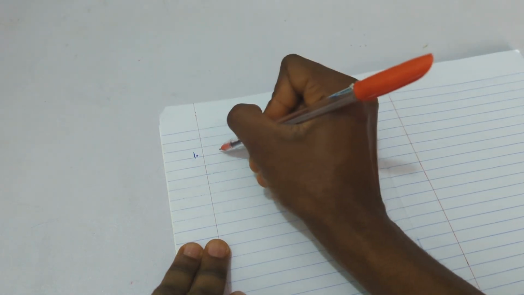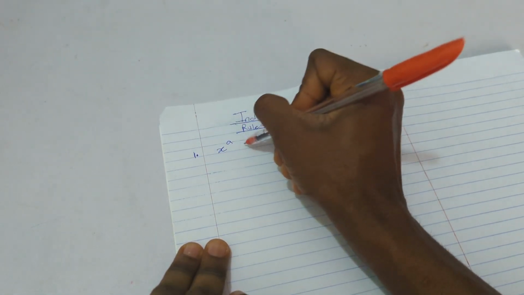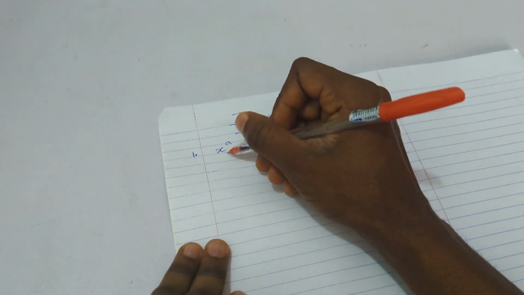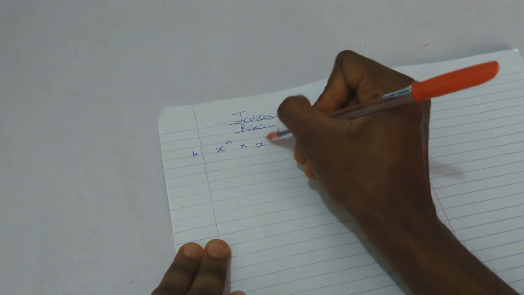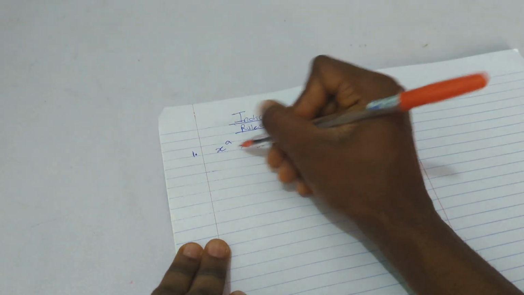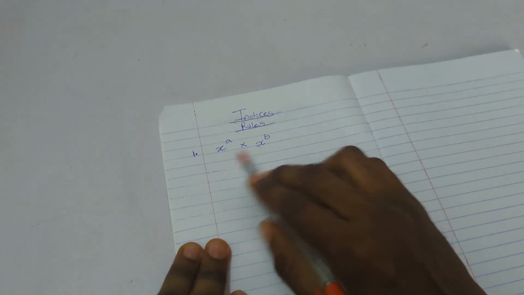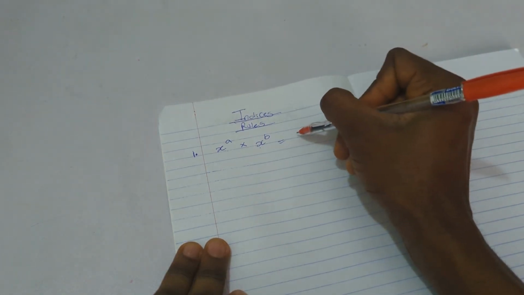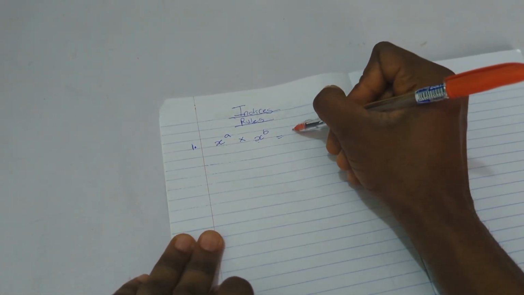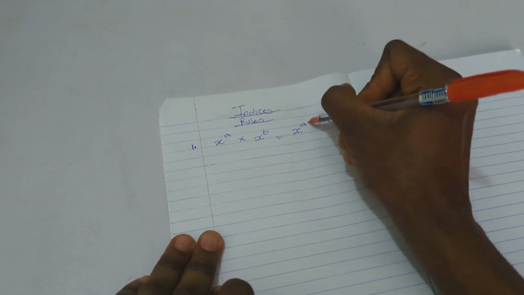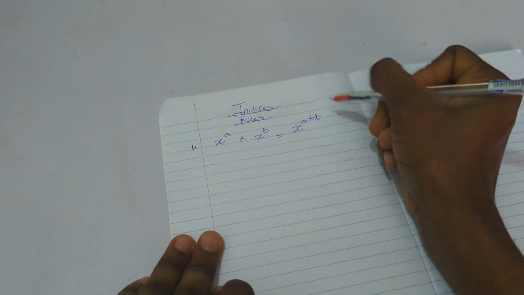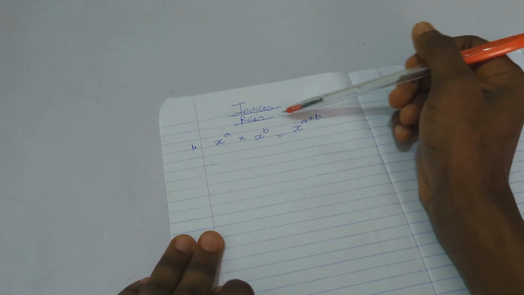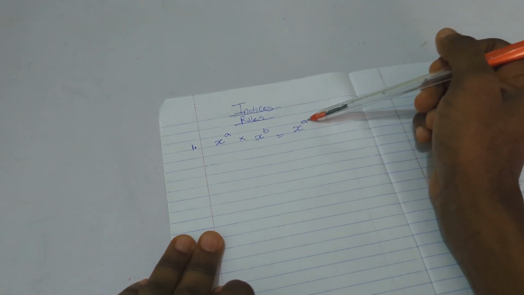Say we have a number, x to the power of a, multiplied by another number, but ensuring that it is the same number type, so x to the power of b. Given that your x and your x are the exact same number, and you're multiplying them, we can just add up the powers and say this is x to the power of a plus b. So x raised to the power of a times x raised to the power of b equals x raised to the power of a plus b.